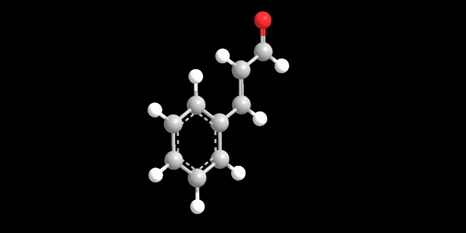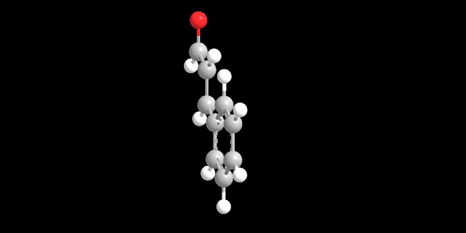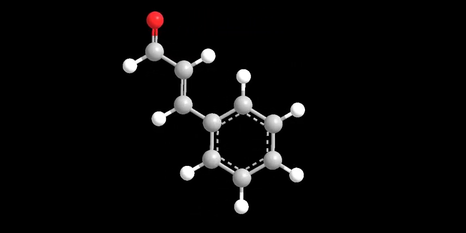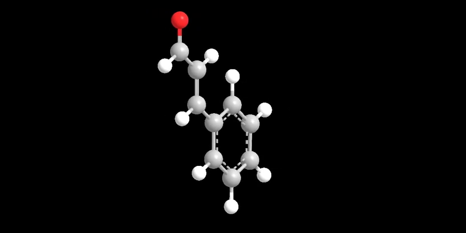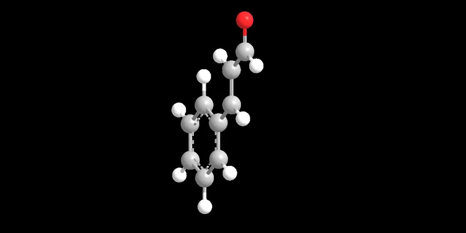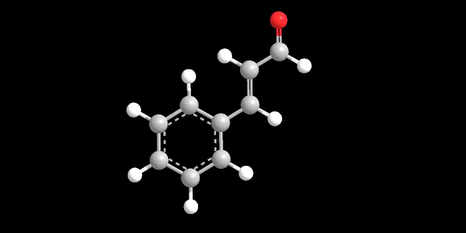Now there are 2 actual different compounds called cinnamaldehyde. There is cis-cinnamaldehyde and trans-cinnamaldehyde, depending on the carbon-carbon double bond. Which one is this? Look at the carbon-carbon double bond. Are the hydrogens pointing to the same side or different? They're pointing to opposite sides, so this is technically trans-cinnamaldehyde.